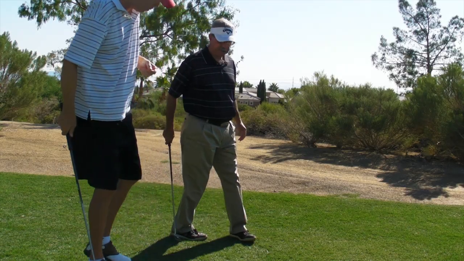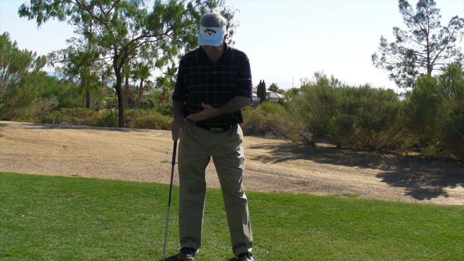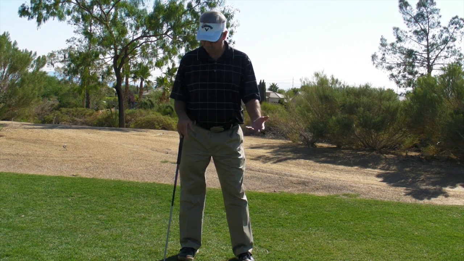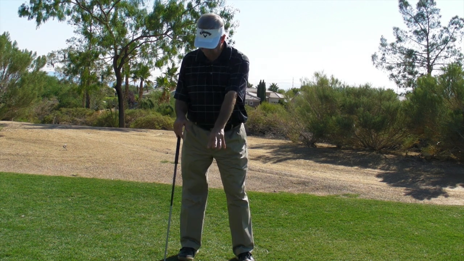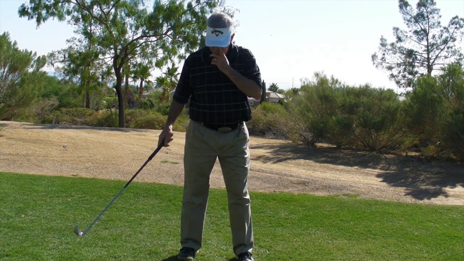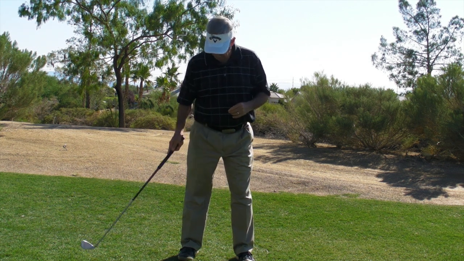High draw. Just kind of recap what we've done. We started out with a very healthy discussion about identifying the problem. What's the ball doing we don't like? What must the club be doing if the ball caused that? And we identified that we have an out to in, and that we wanted to change that to an in to out.